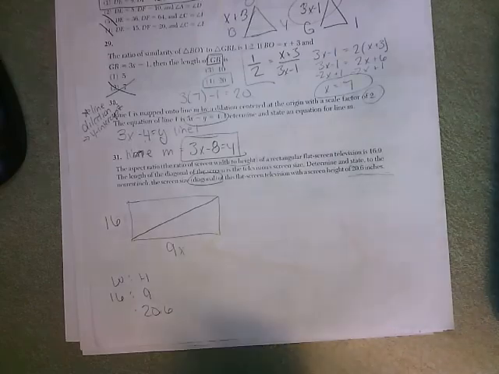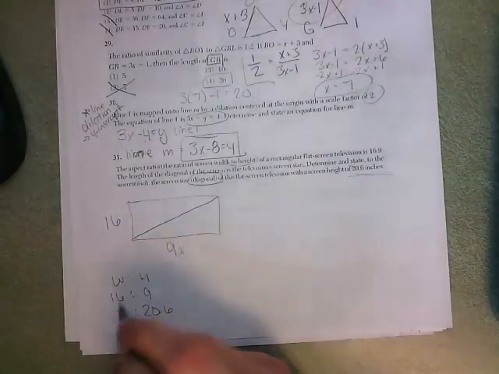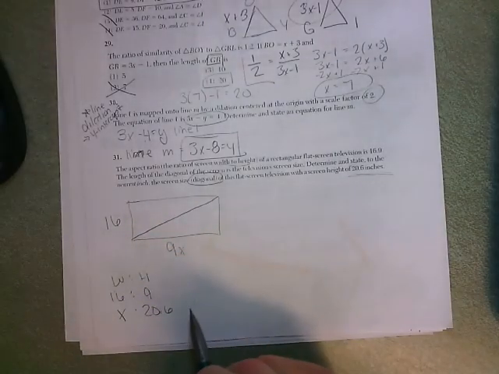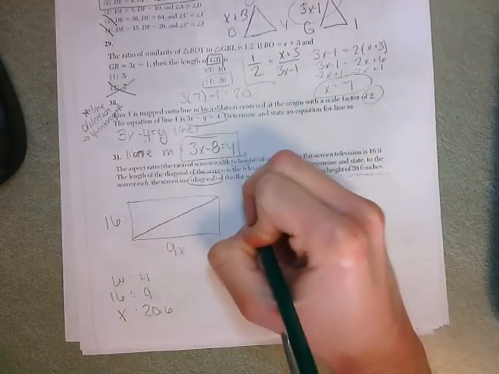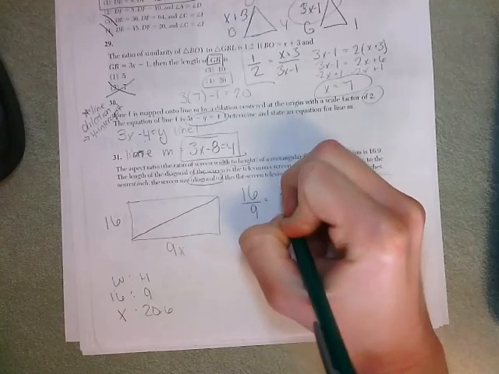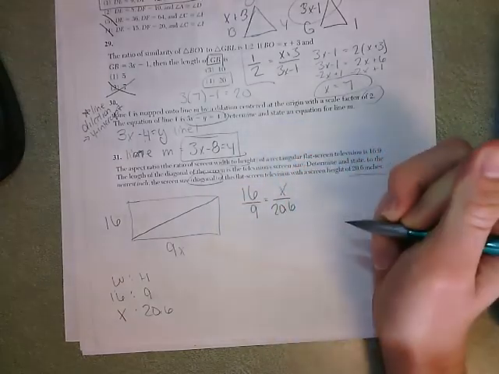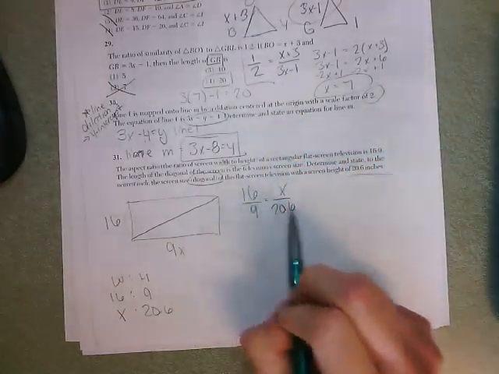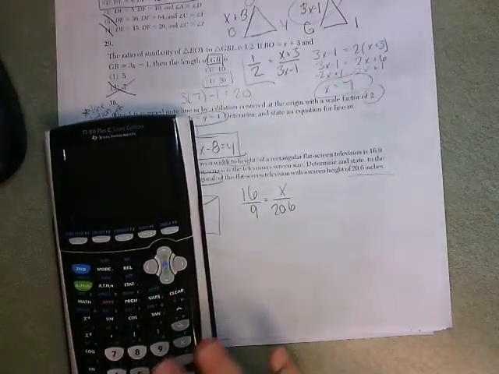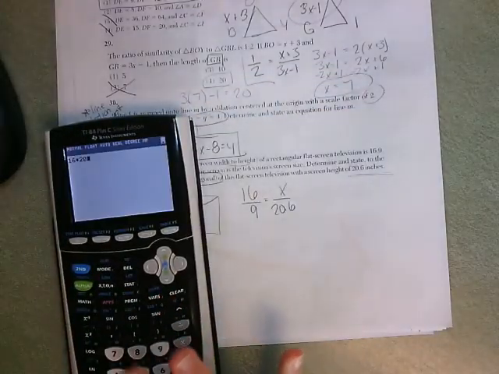So we're going to solve a proportion to find the width. 16 over 9 is equal to x over 20.6.